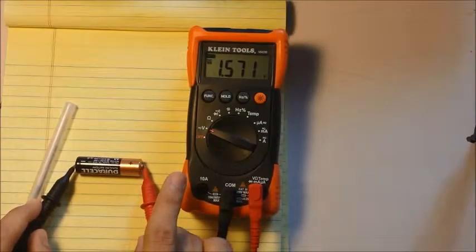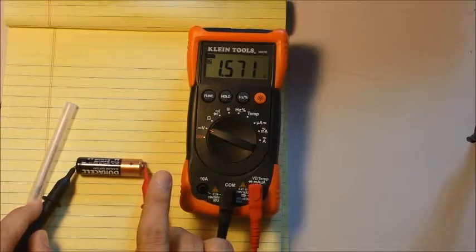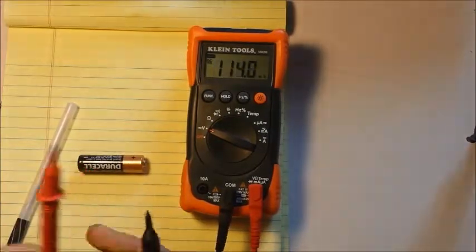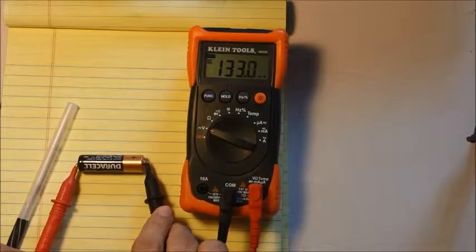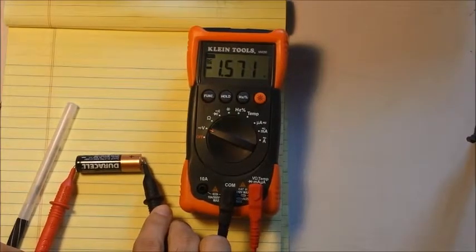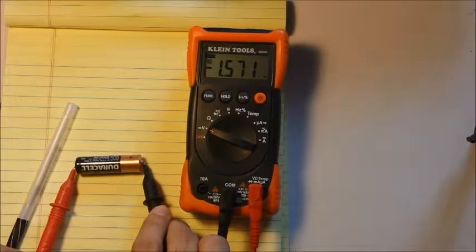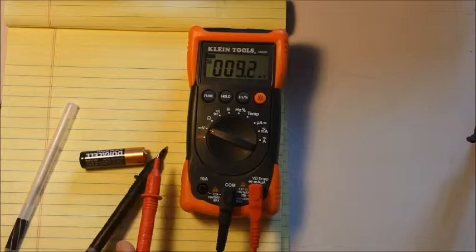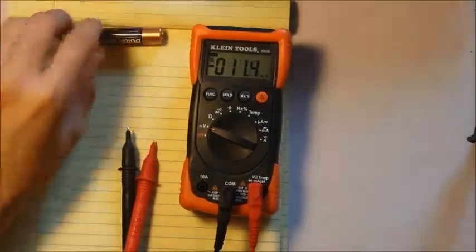So we have on the LCD screen 1.571 volt DC. And if I change the direction and the position, we get minus 1.571 volt. Now let's try to measure the AC voltage.